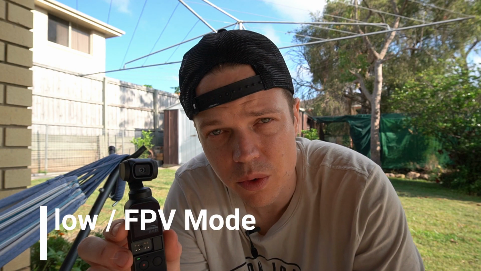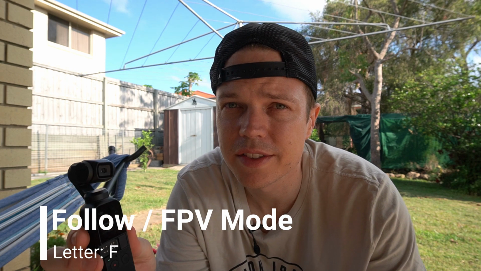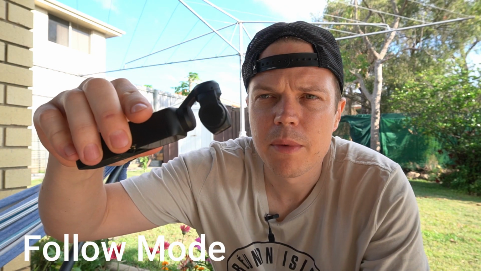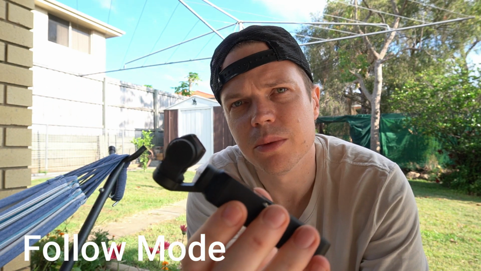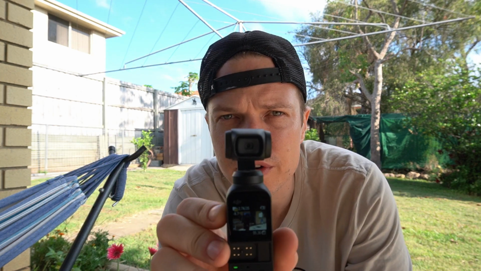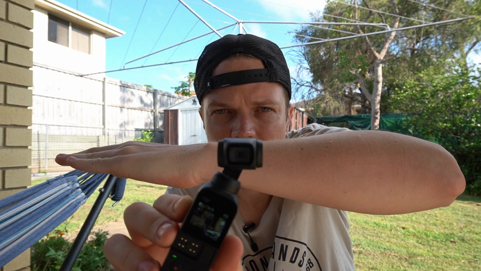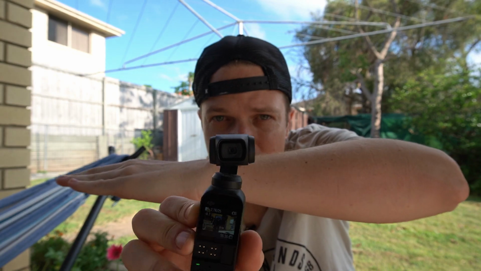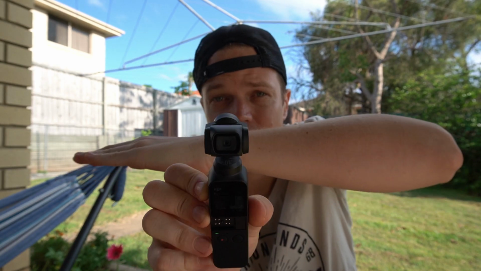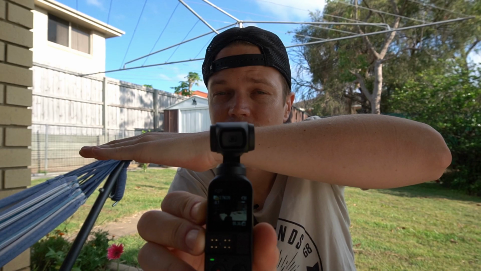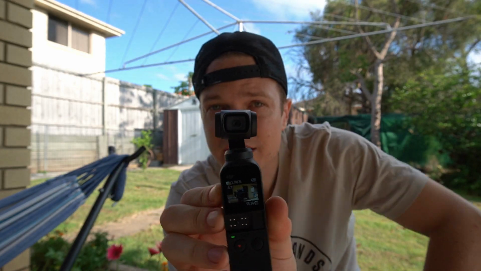F stands for follow or FPV mode. I wanted to discuss the difference between these two and when you should use either. Right now I'm set to follow mode. As you can see, pretty much when I go down, the gimbal head follows me. If I go up like that, it pretty much follows your wrist in most directions. Although, if you look at the x-axis, which is this axis, it tries to maintain it as much as it can. It doesn't want to move away from that x-axis. You can go down on the y-axis, you can go up on the y-axis, but anything on the x-axis it tries to maintain. That's follow mode.